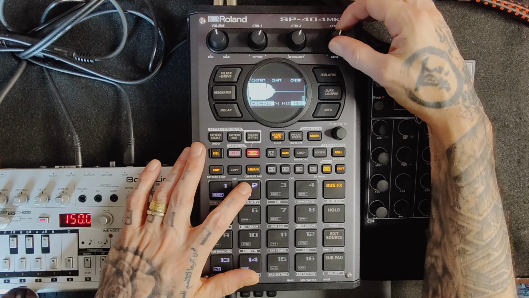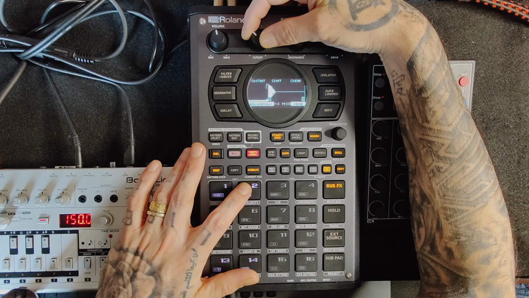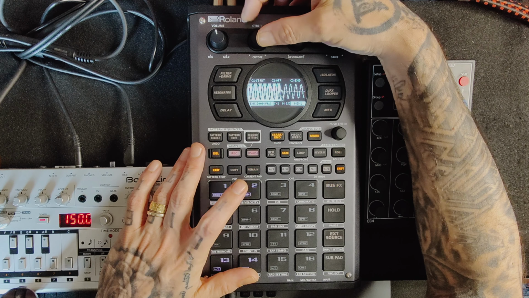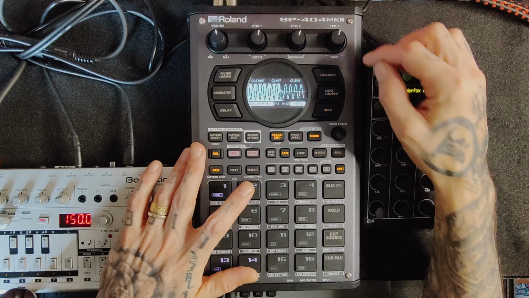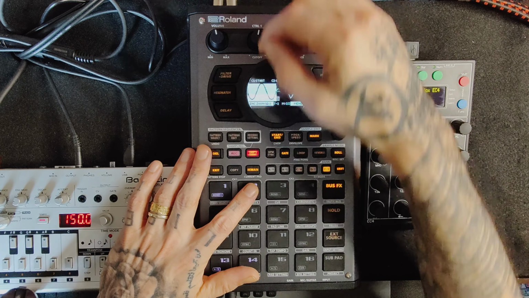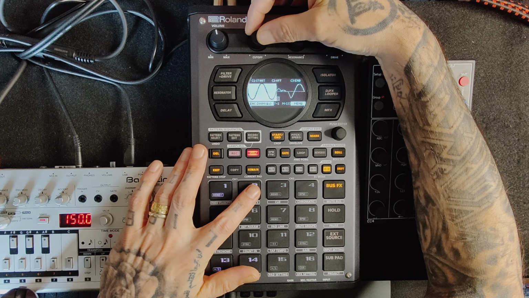And now we have to simply cut it up. We are interested only in the part where the envelope occurs. Right? So let's zero crossing snap.